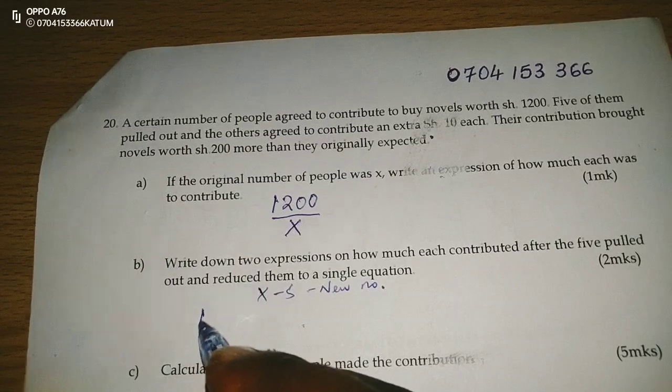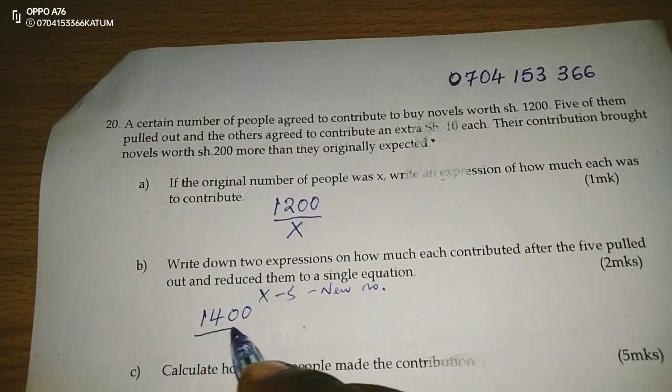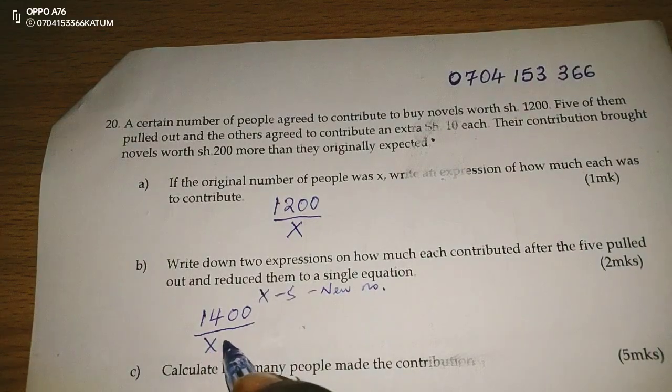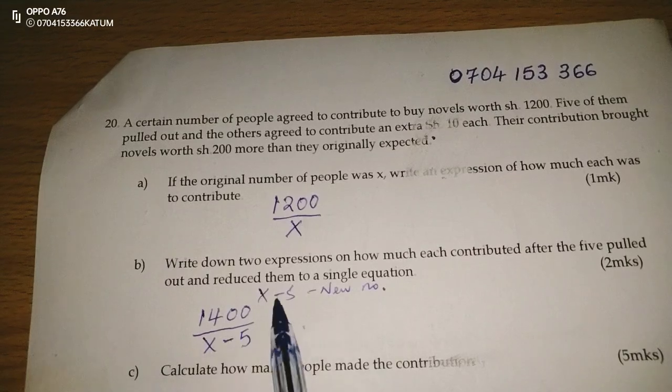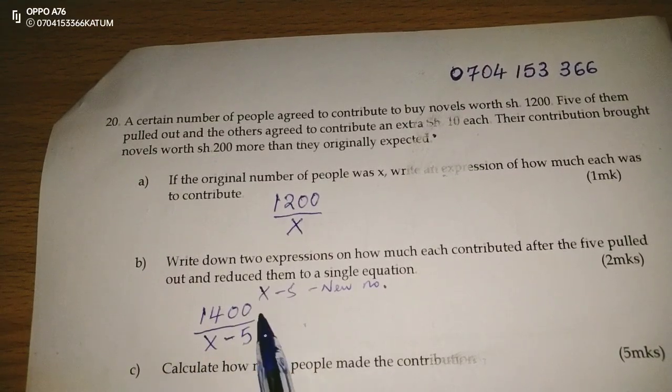Therefore, the books are worth 1,400, and the members are now X minus 5. So each will contribute 1,400 out of X minus 5. So this is the new contribution per person.